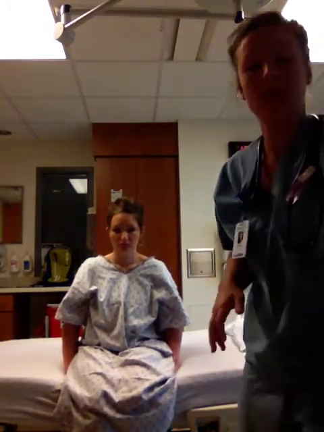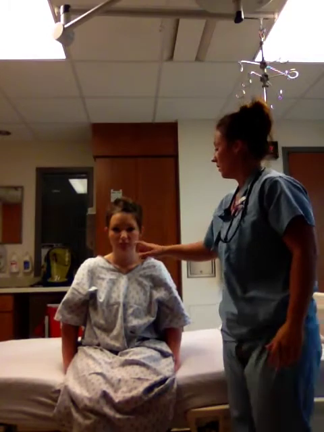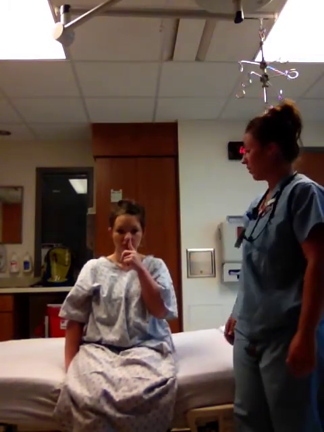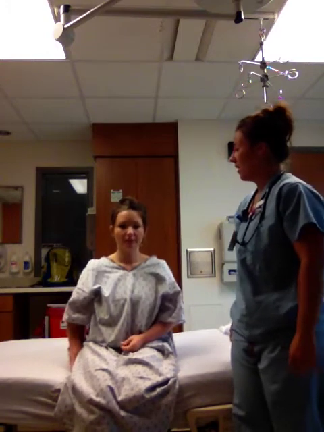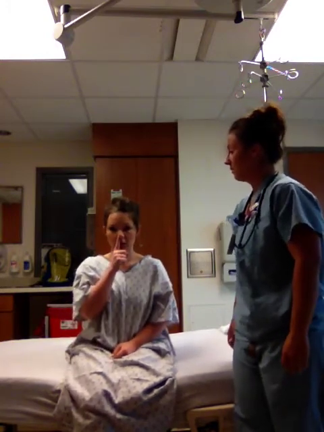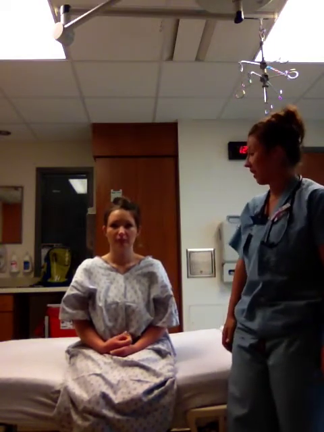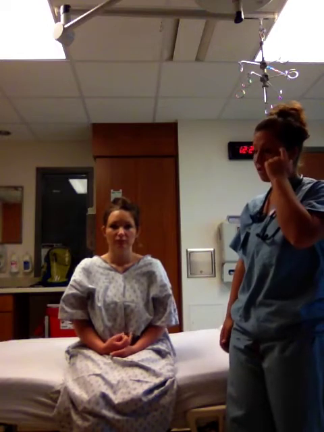I'm also going to ask Caitlin to cover one side of her nose and breathe in through her nose. Okay? And do the same on the other side. This is just checking for patency. Is she able to breathe through her nose without any kind of issues?